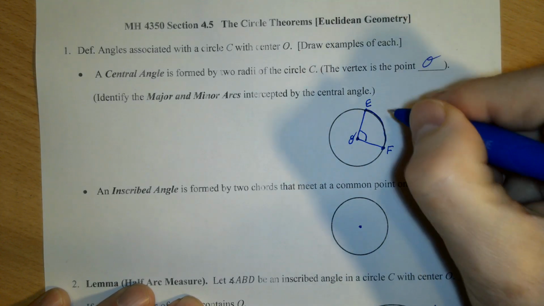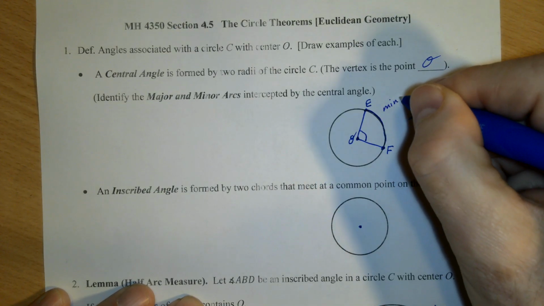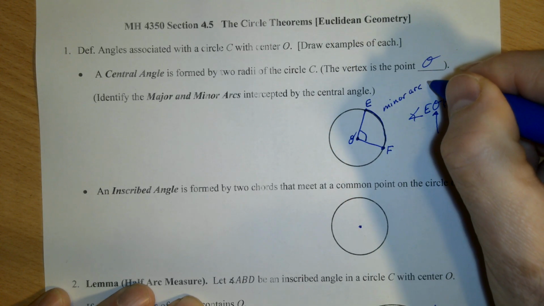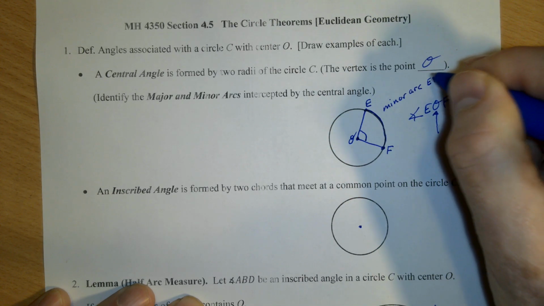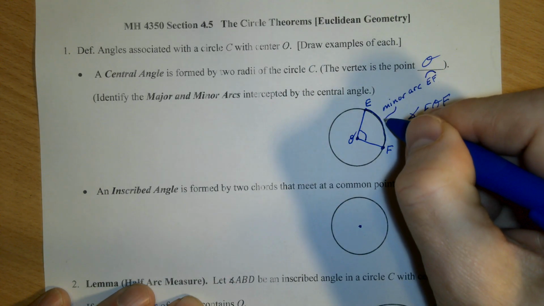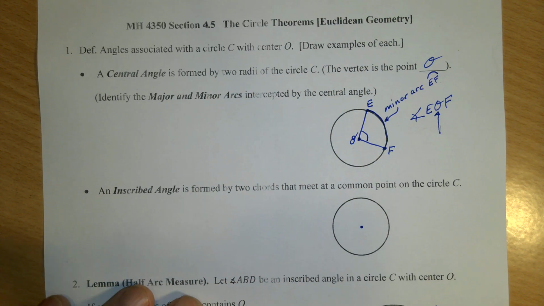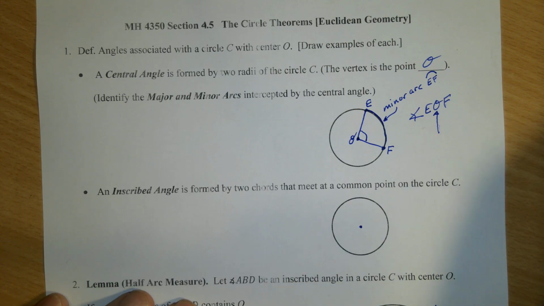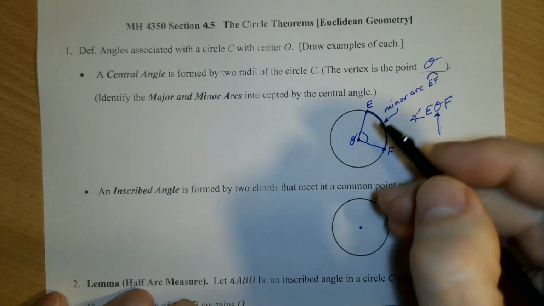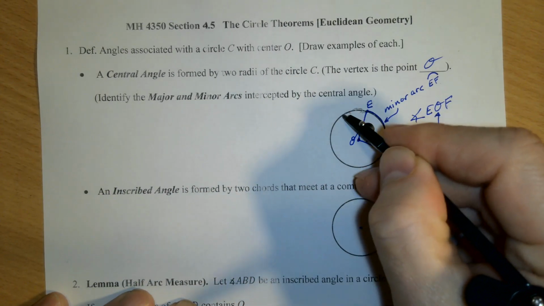So this would be called the minor arc, and we would write it as EF, with an arc over it like that. The major arc is the other part of the circle. The major arc would be this part of it.